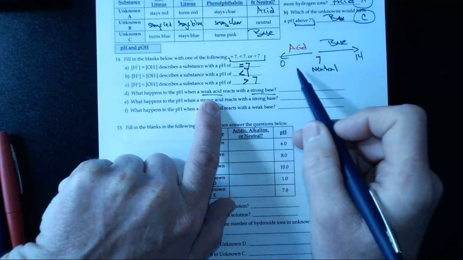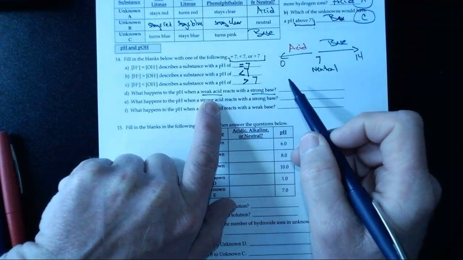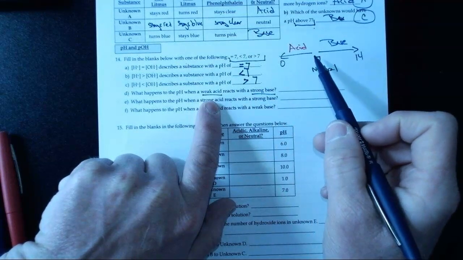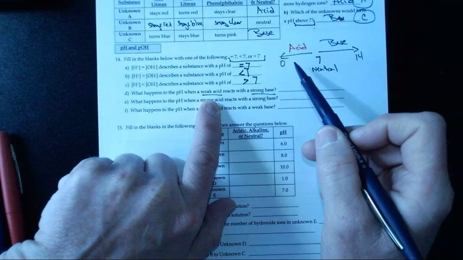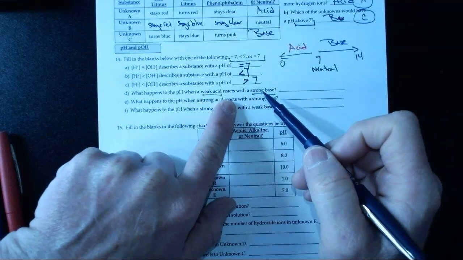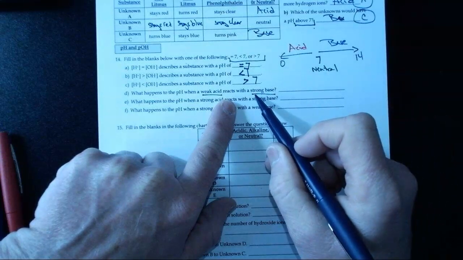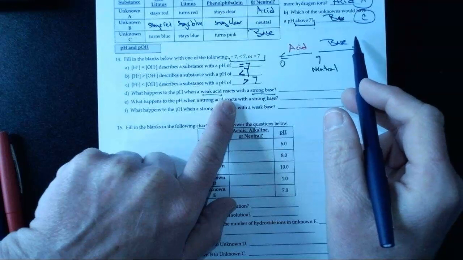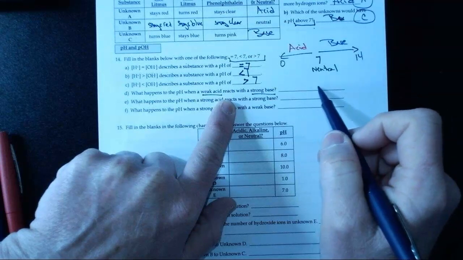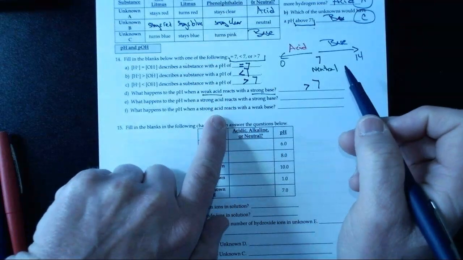Weak acids don't do a lot of dissociation, so you're not going to get a lot of hydrogen ions. So a weak acid and a strong base is still not going to be neutralized. It will be a little bit greater than 7.